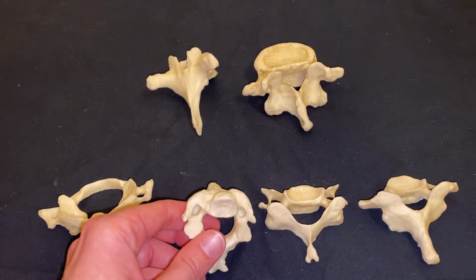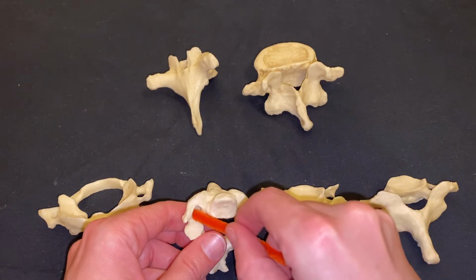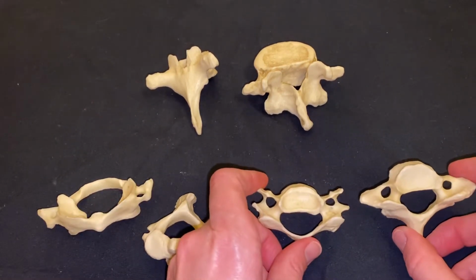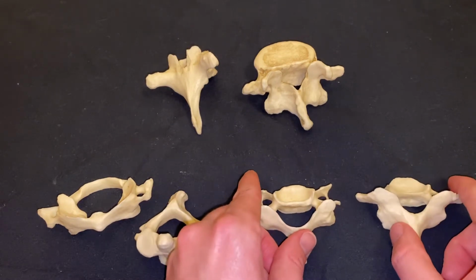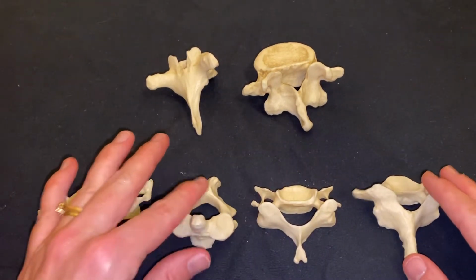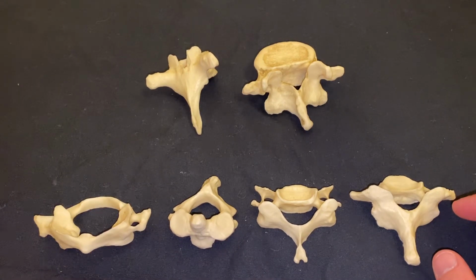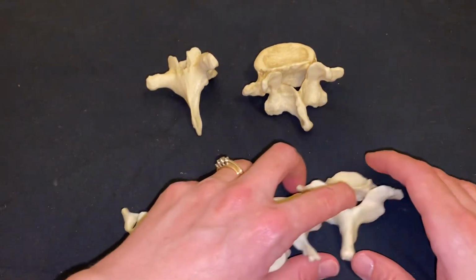You can see the 2 to the side here, and here, those transverse foramen and the vertebral foramen, and then if we bend these up here, you can see the 3 holes. So that's going to be a special feature you see on those cervical vertebrae. And like I said, you see a lot of variety in the cervical vertebrae. We're going to focus on those in a different video.